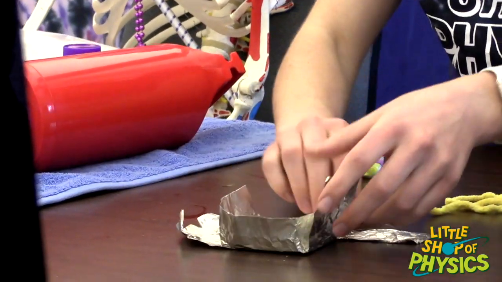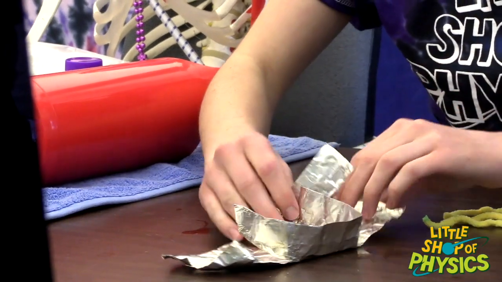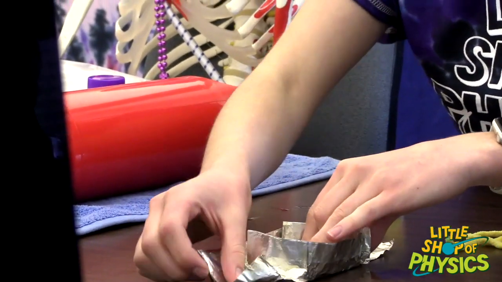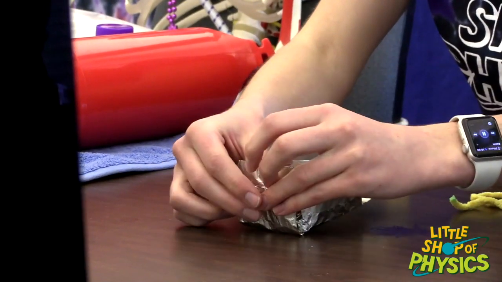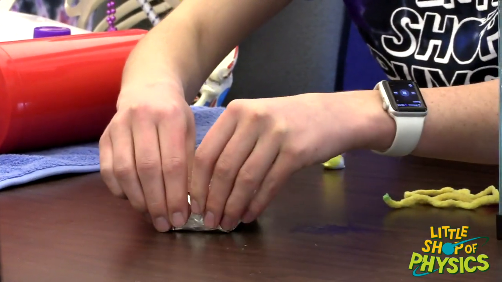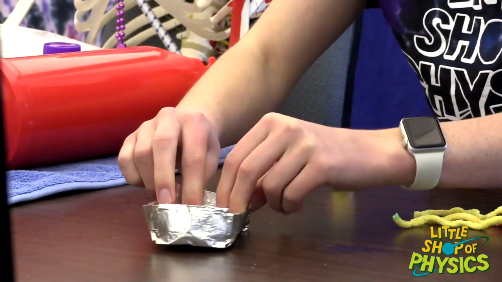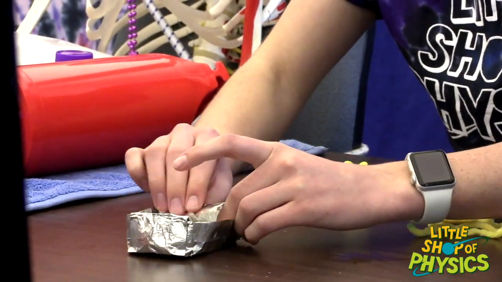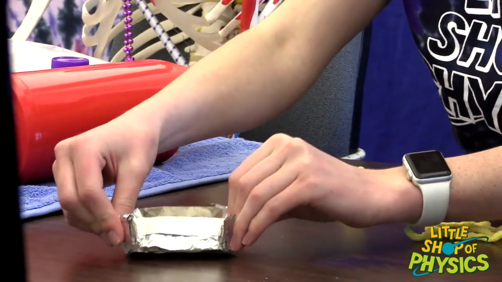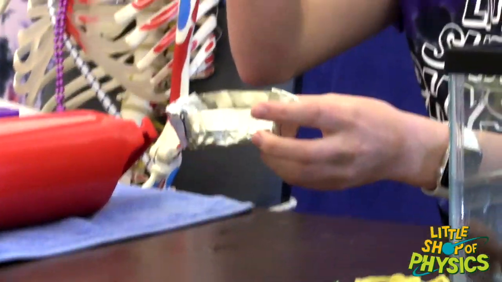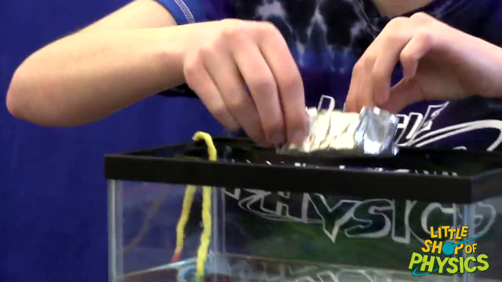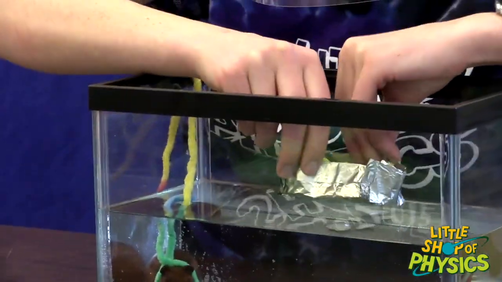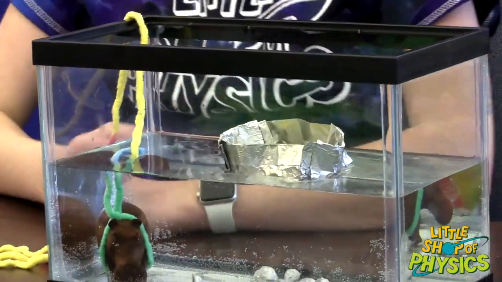I'll show you how I do it here. I'm just going to fold in all of the longer sides first, and then fold over the ends and just pinch it down so it doesn't go anywhere. Okay? I'll even put little Pashmina in here. She's our hamster friend. I'm glad that Pashmina gets to come back again. And there you go.